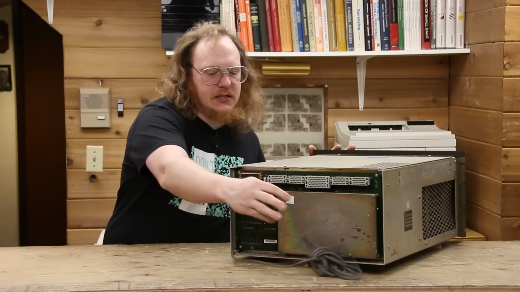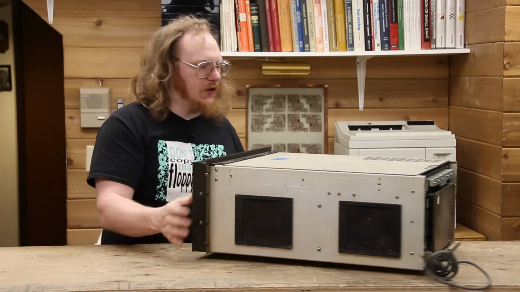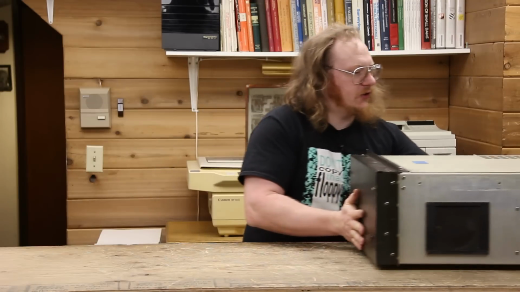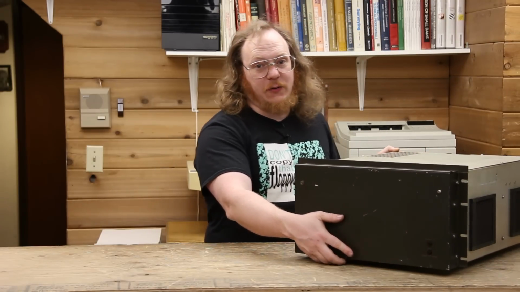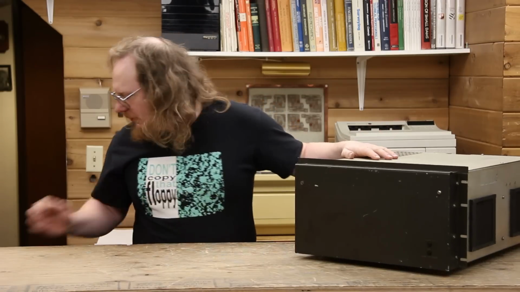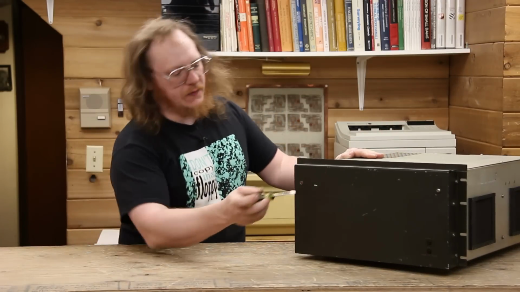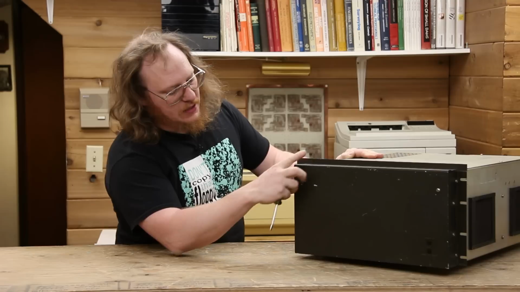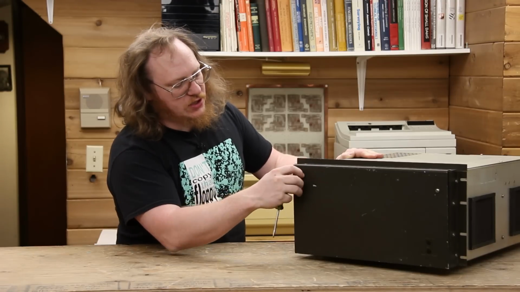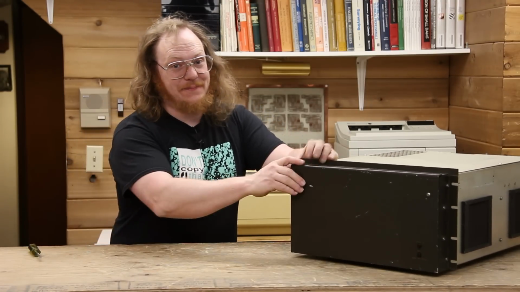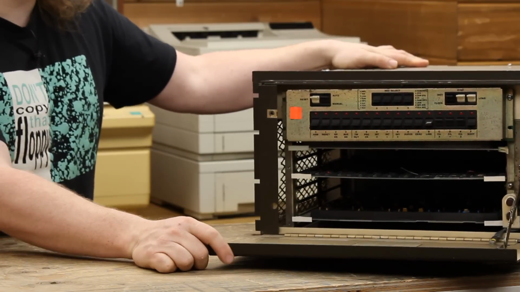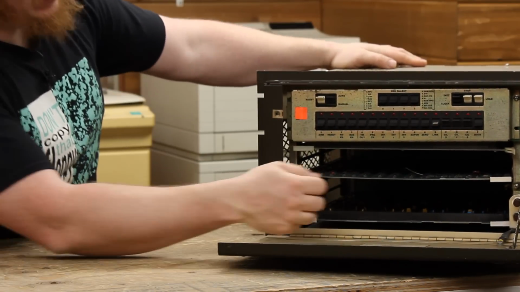Now, let me do the same thing as I did before. I'm going to spin this around and slide this out here. But before I completely get it out of the way, I want to show off something inside of it. For that, I'm going to need a screwdriver because it has a single captive screw. Because this is an intelligent controller, it's obviously going to have its own microprocessor inside of it. It also has its own front panel as well.